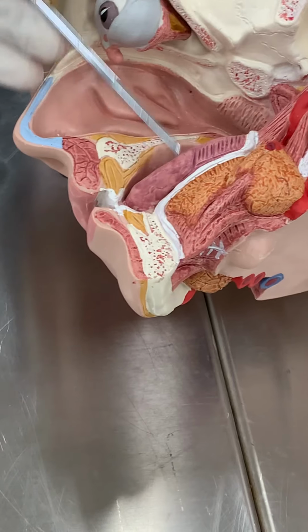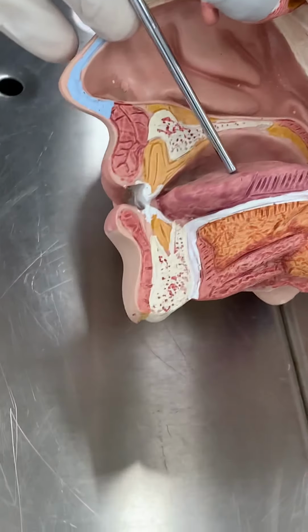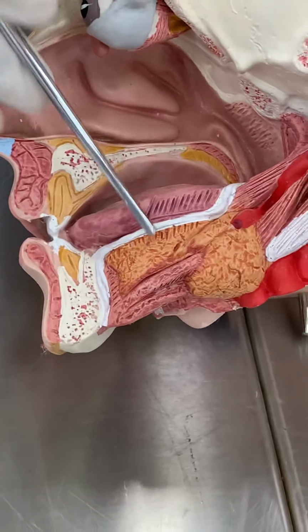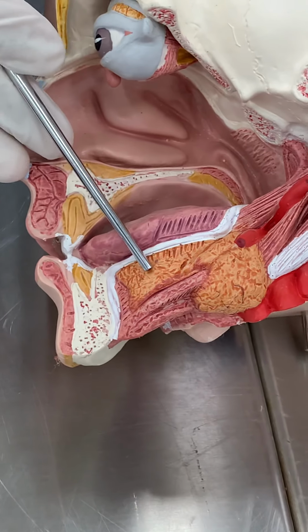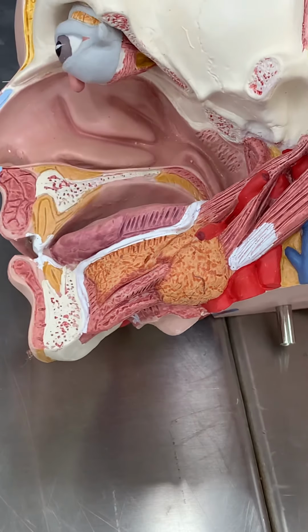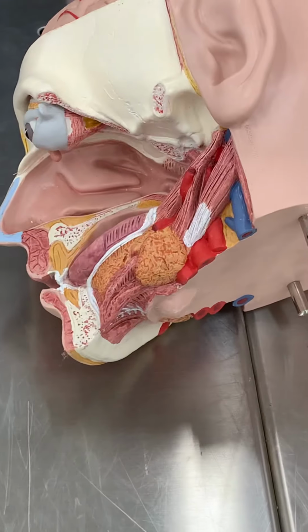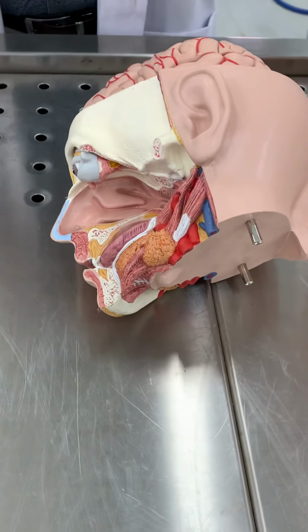What you are seeing here, what is this? Tongue. Below the tongue, this is sublingual gland. So sublingual gland and submandibular salivary gland. So these three are the salivary glands.